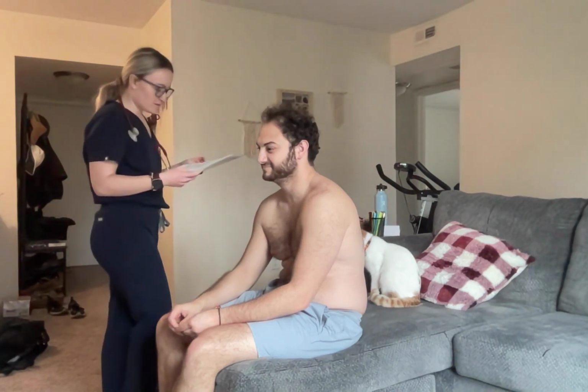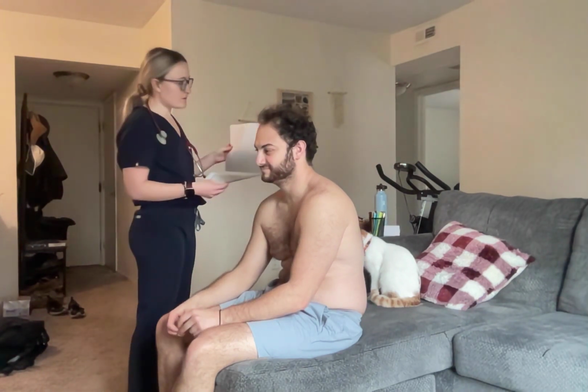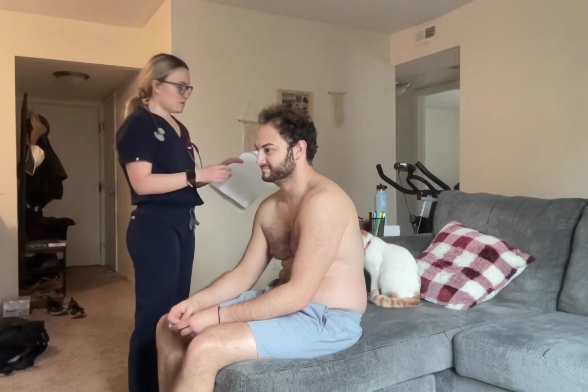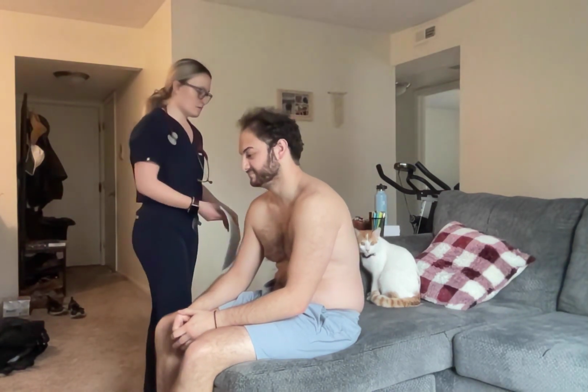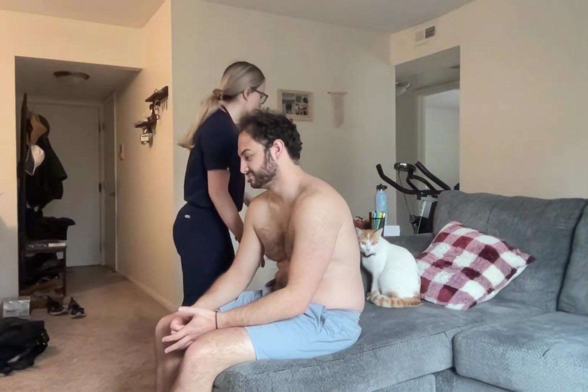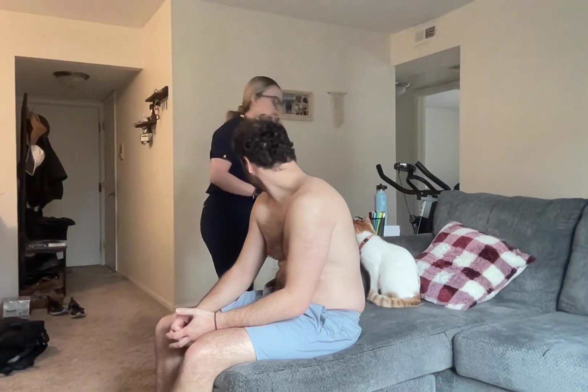For the deep tendon reflexes, I would use a hammer to check those. And then for part of the neuro exam, I'm going to have you close your eyes, and then I'm going to be placing a sharp and a soft.